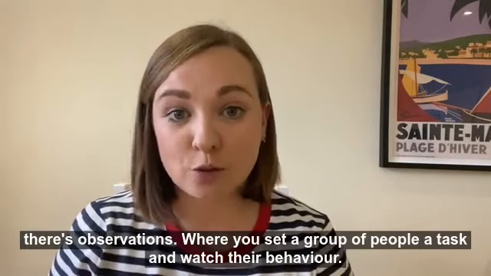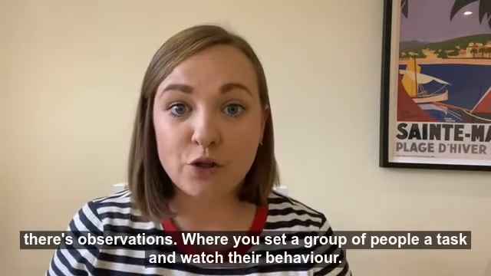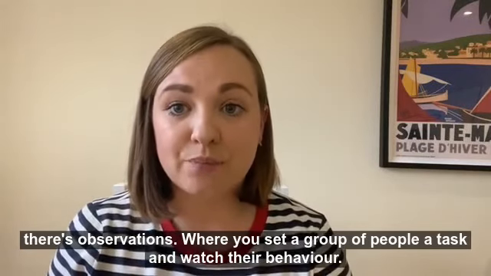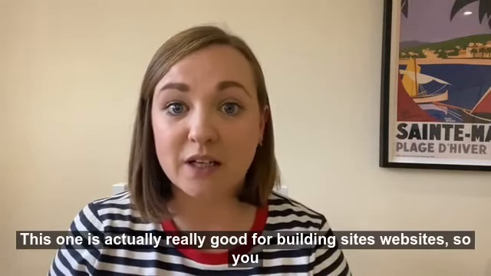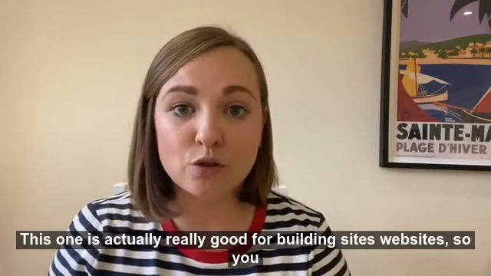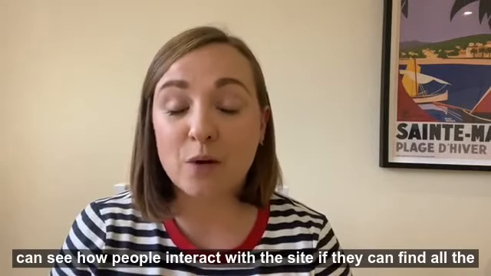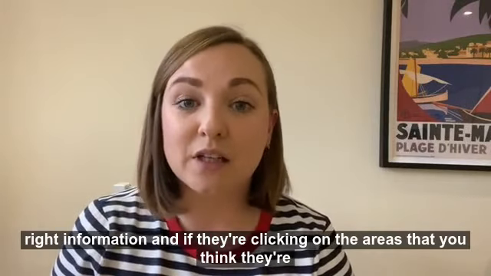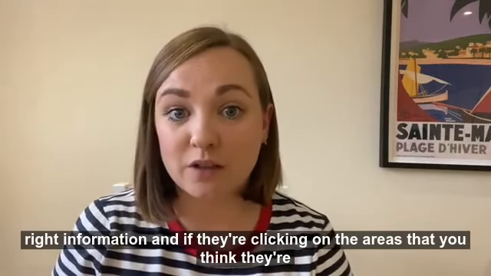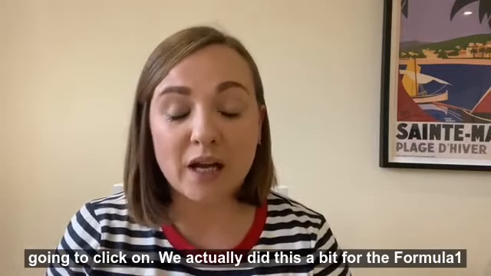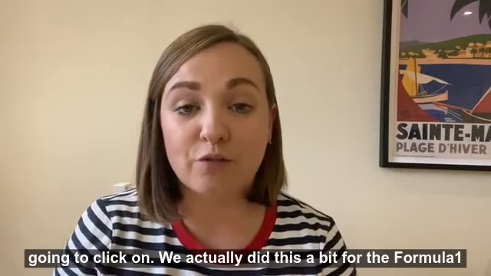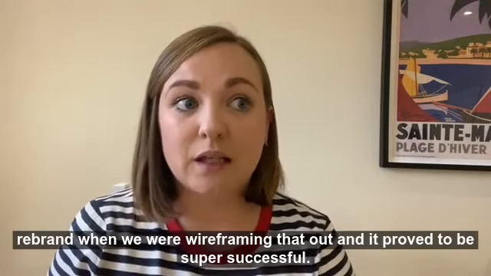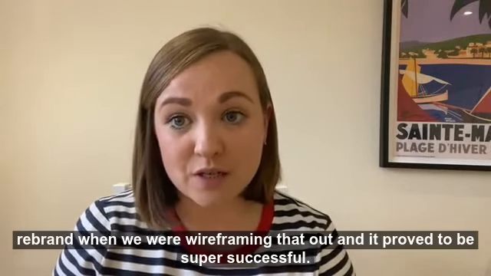And then lastly, there's observations, where you set a group of people a task and watch their behaviour. This one is actually really good for building sites, websites, so you can see how people interact with the site, if they can find all the right information, and if they're clicking on the areas that you think that they're going to click on. We actually did this a bit for the Formula One rebrand when we were wireframing that out, and it proved to be super successful.